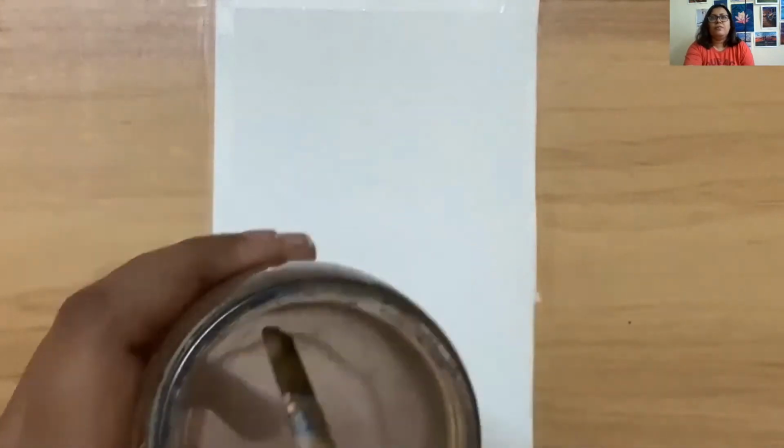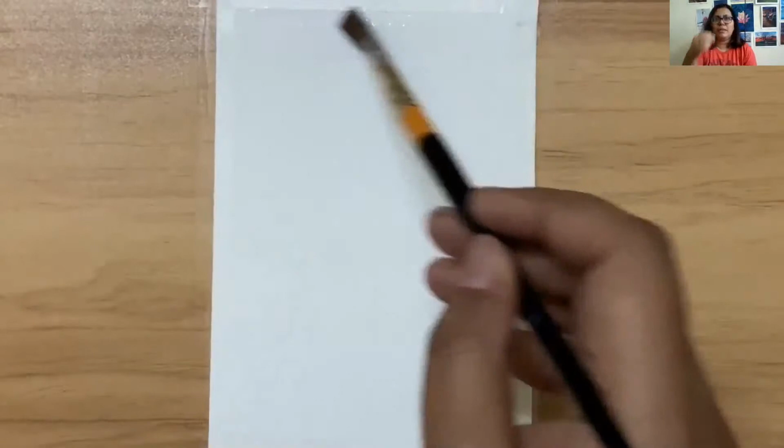All right, we'll start off with the class now. So see here how we'll make the sky the background for our dusk theme. So here I've taken a nice thick brush. First, we'll just dip it in some water and we'll just moisten up the surface.